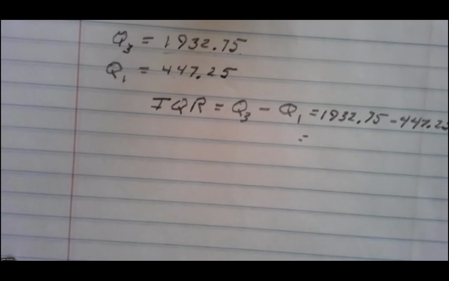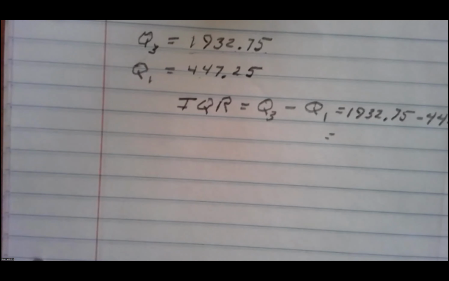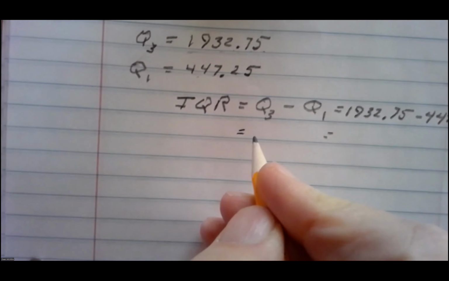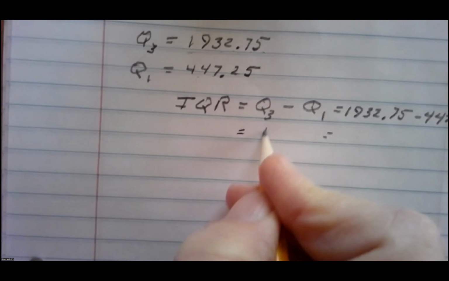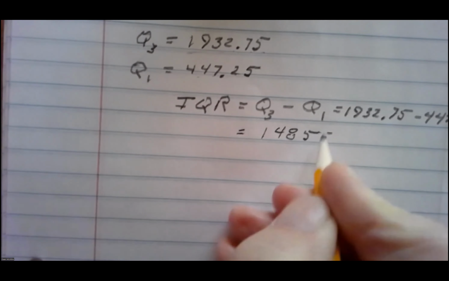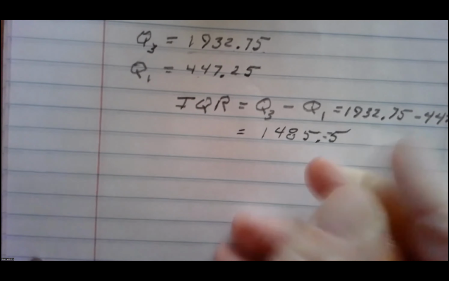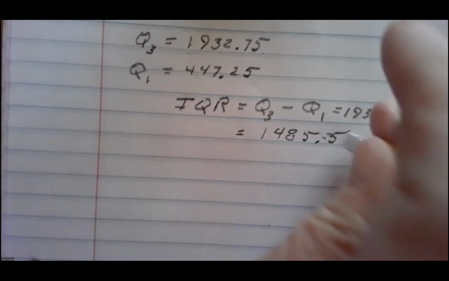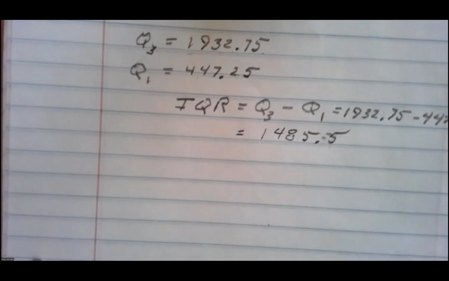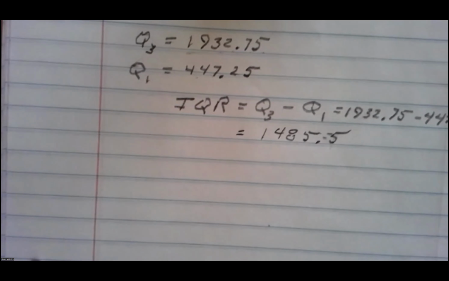We have that the interquartile range is 1,485.5. Okay. We've done this before, so let's go back to the problem.